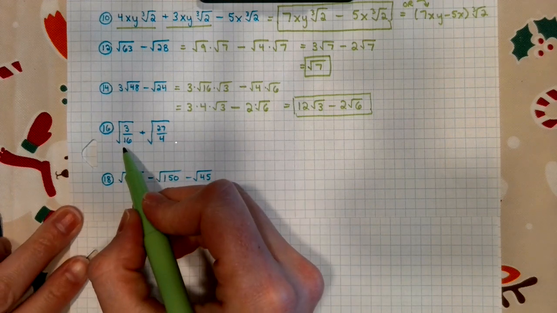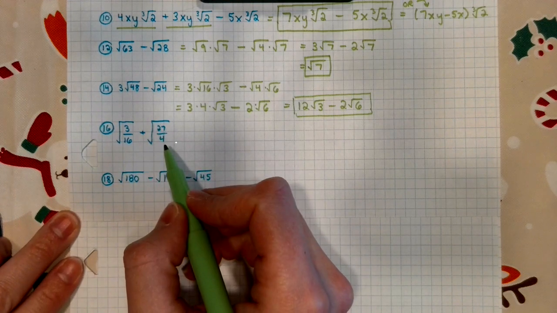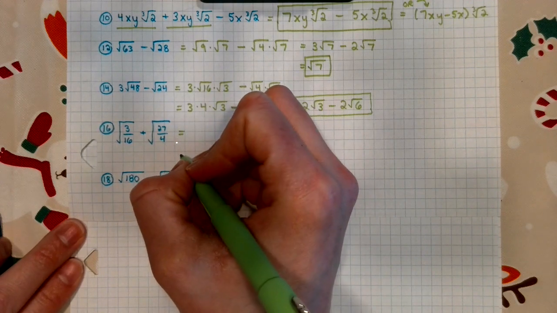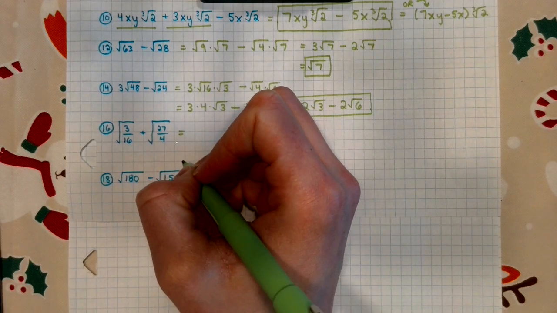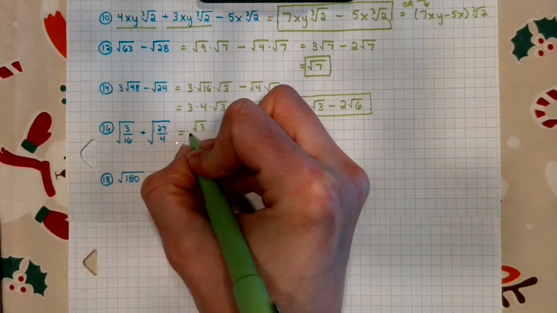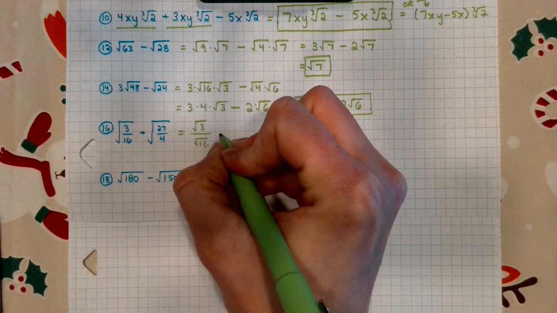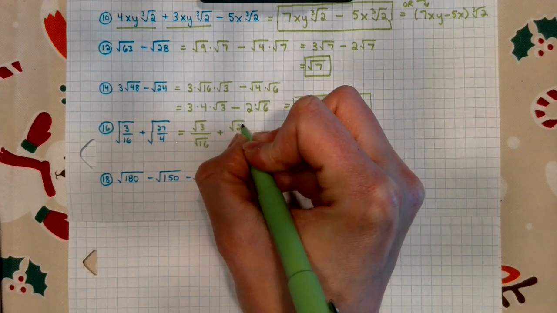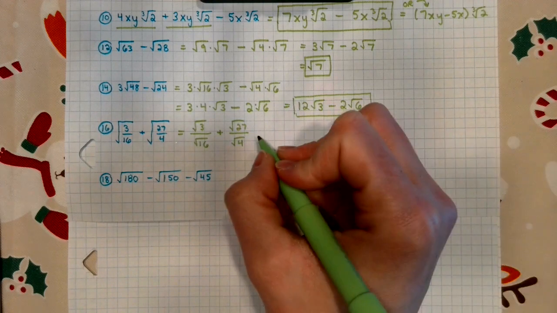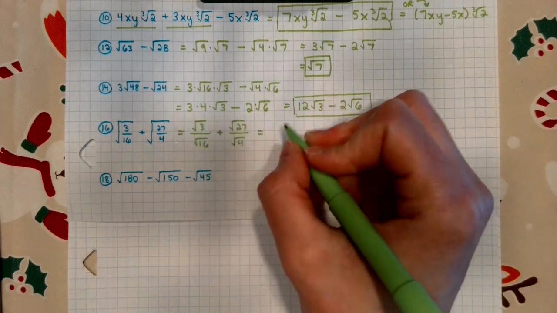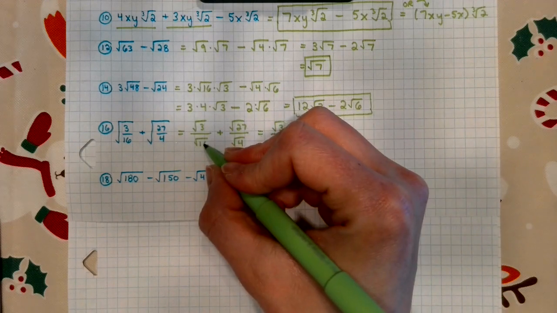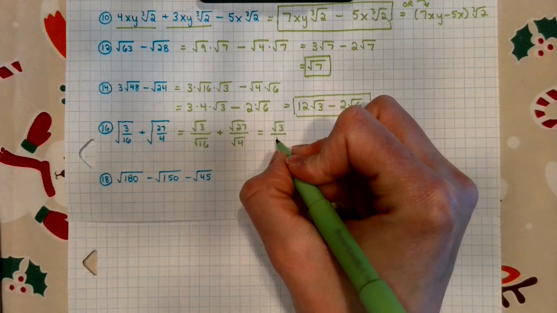So we have the square root of 3/16 plus the square root of 27/4. And so this we're going to use the quotient rule that we had talked about in the previous lesson, where we're going to break this down so that it says the square root of 3 over the square root of 16 plus the square root of 27 over the square root of 4. The top here, the square root of 3, we're just going to have to leave as the square root of 3. The square root of 16 is 4, so we can write that there.